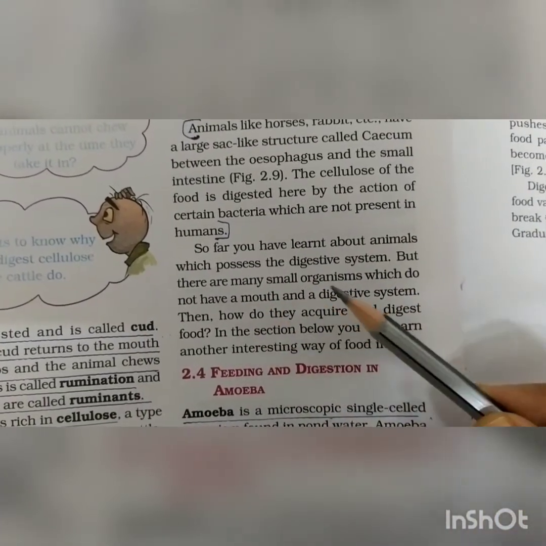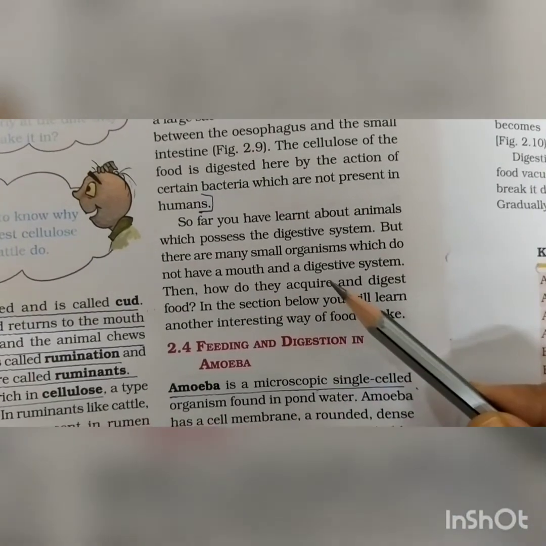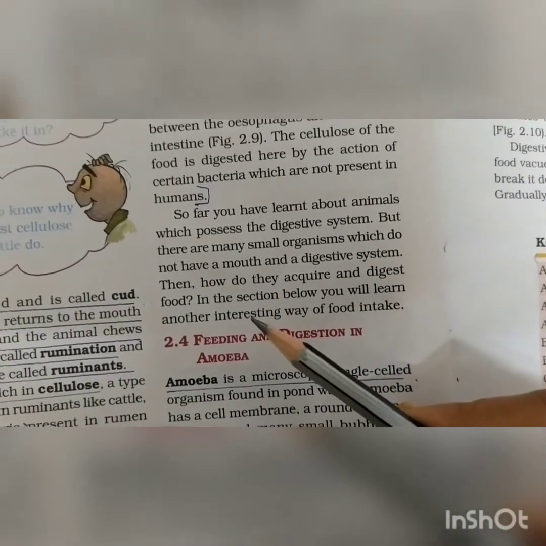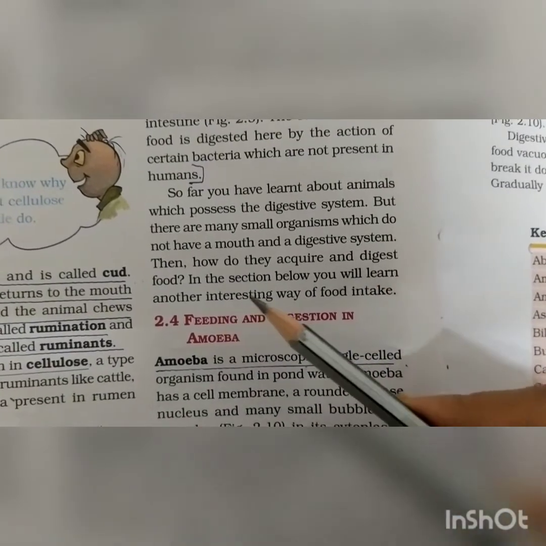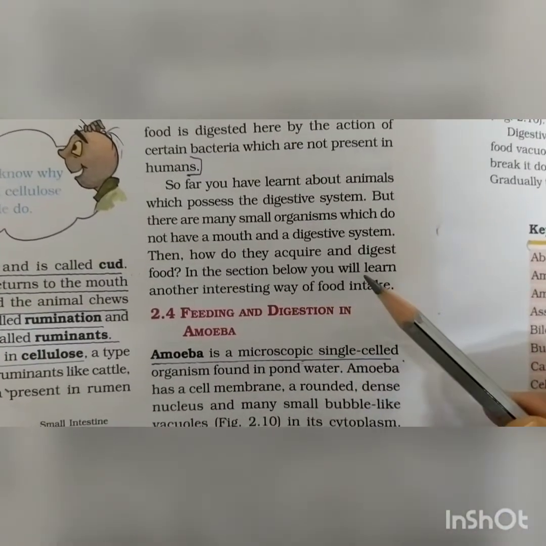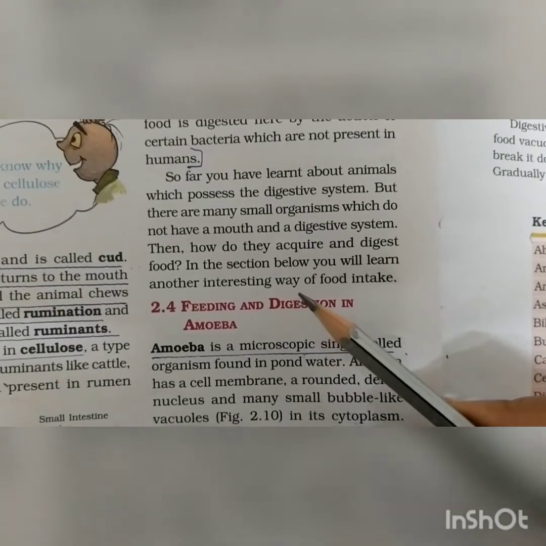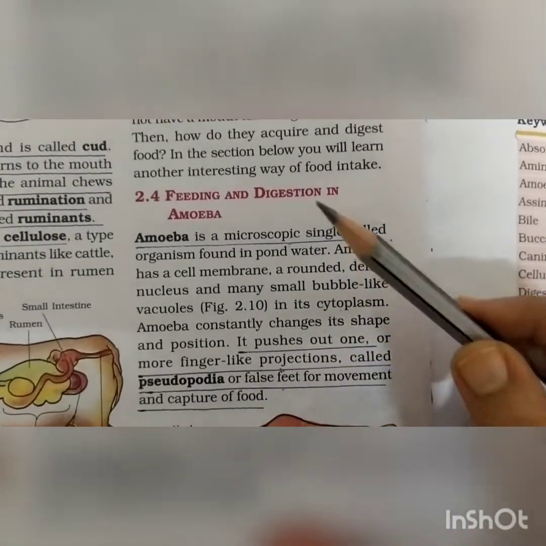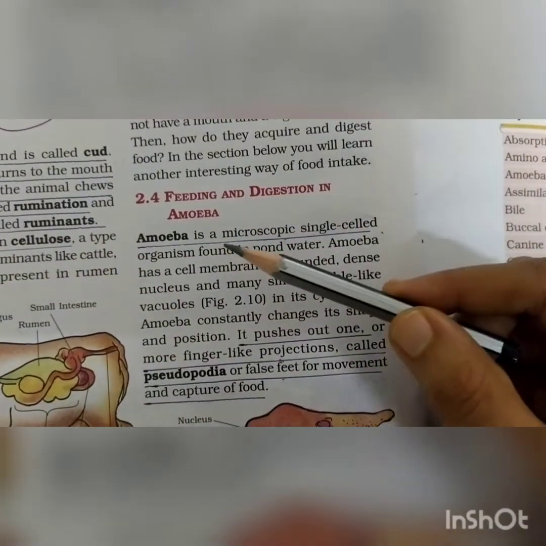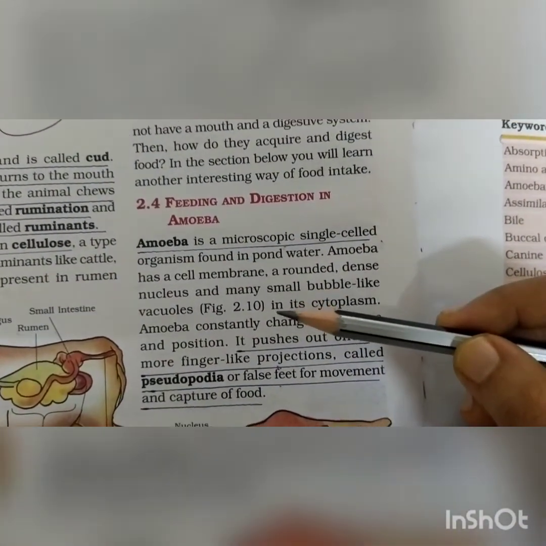But there are many small organisms which do not have a mouth and a digestive system. Then how do they acquire the digested food? In the section below you will learn another interesting way of food intake. Next we are going to discuss the feeding and the digestion process in amoeba.